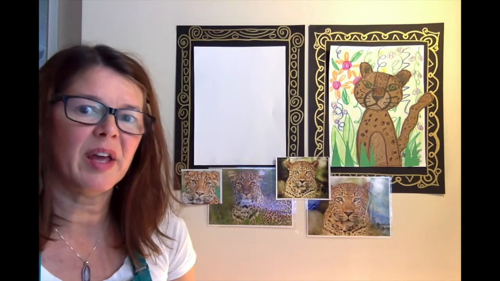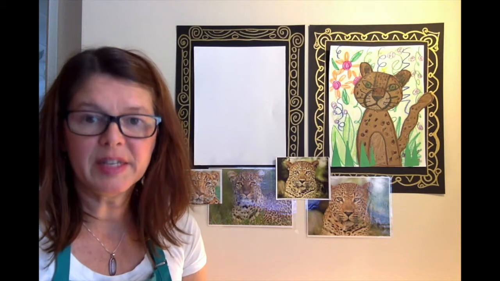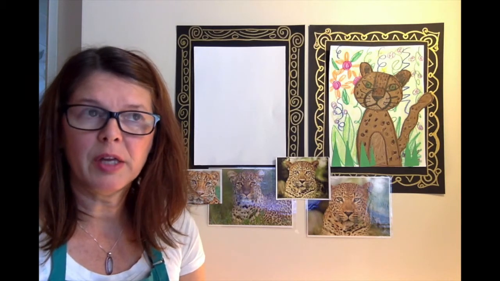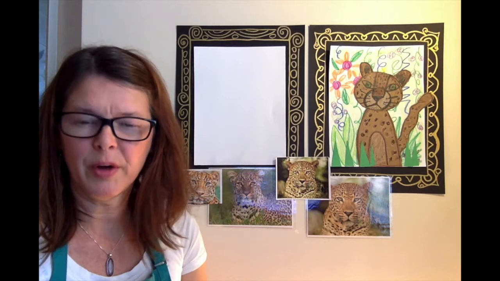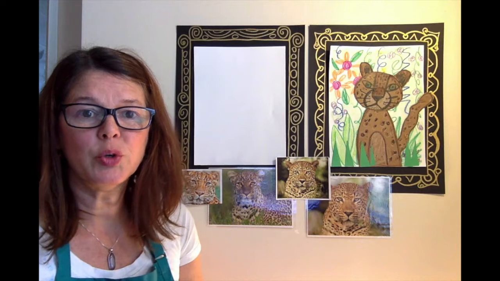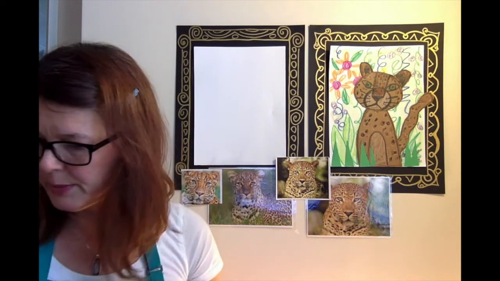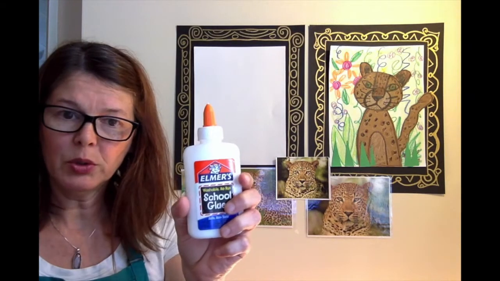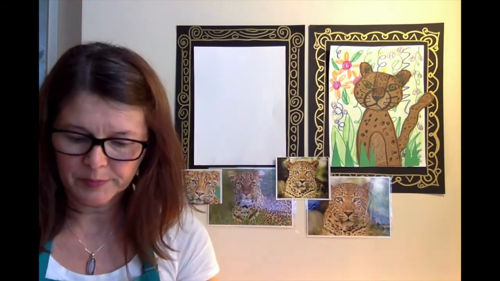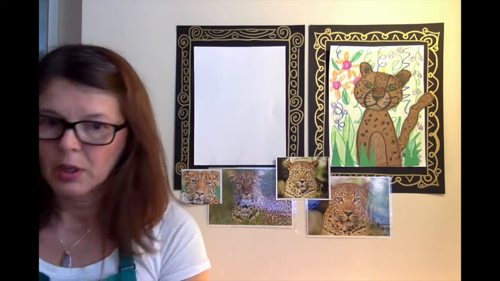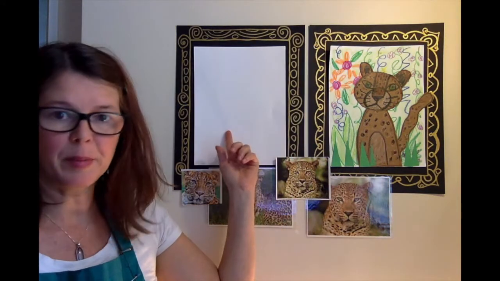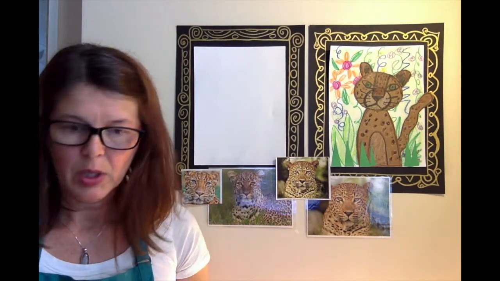Tangled vegetation means vines, lots of plants, overgrown, dense, very thick, very covered and shaded, very cool, and often wet like a rainforest. So we're going to do our background first, but our supplies are very simple. We need glue and scissors, some white paper, just like I have up here. Any paper will do. A little bit of green construction paper. I just have a little sliver.